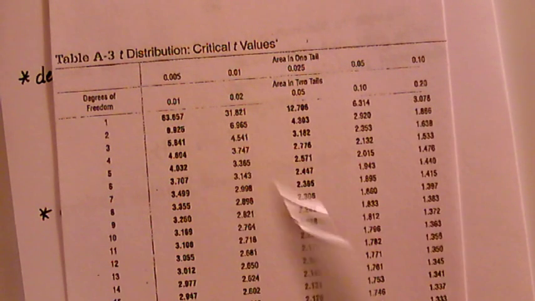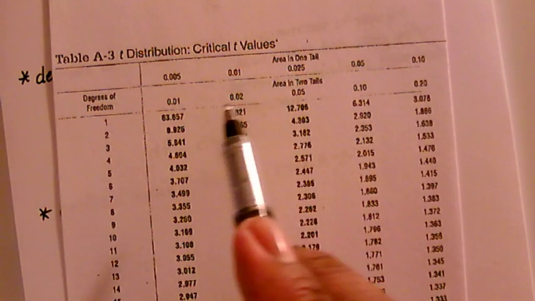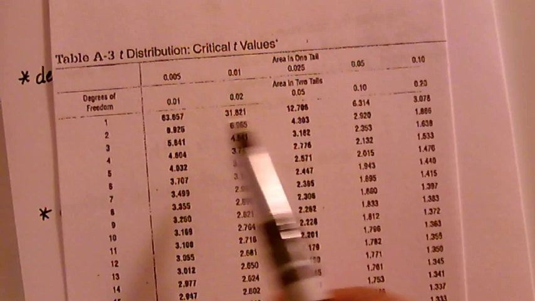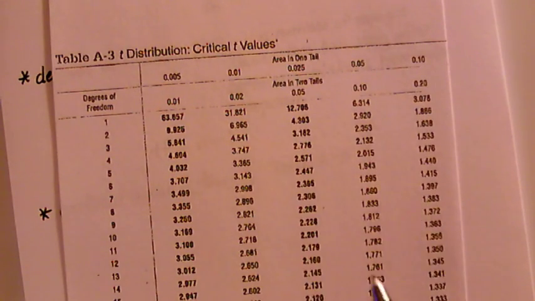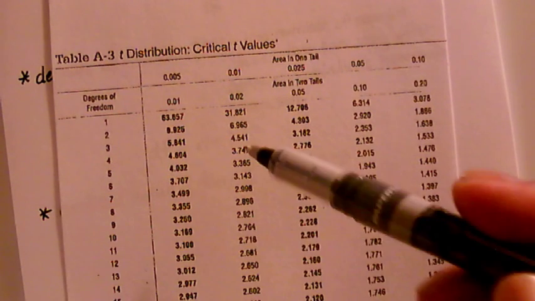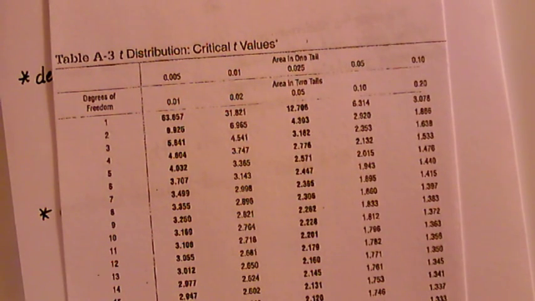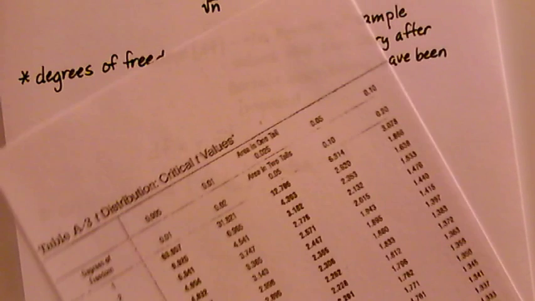And usually the confidence interval is given as a percent, so you're going to have to do 1 minus that confidence level to get that alpha level, which is going to be one of these here. So you use the decimal value in the area in 2 tails column, and then your degrees of freedom, which is n minus 1, read across and down, and you'll get the critical t value. Okay?